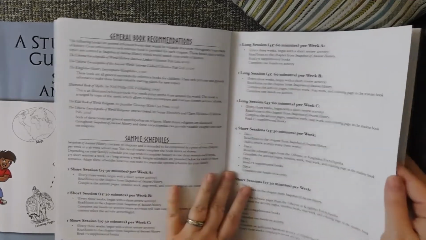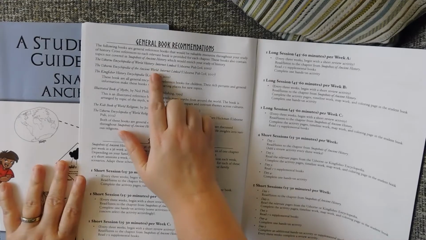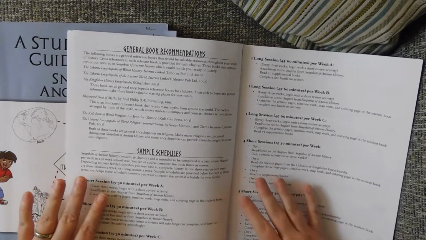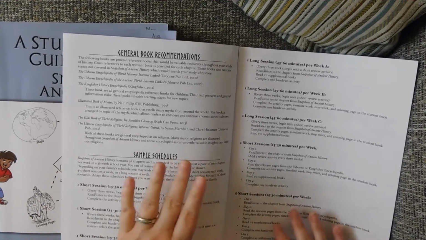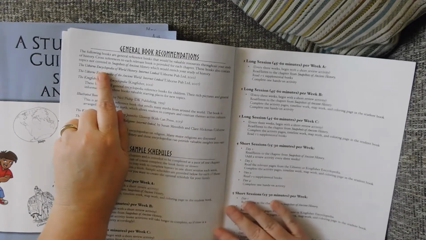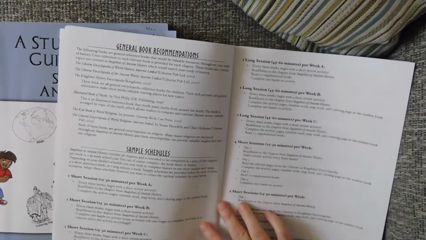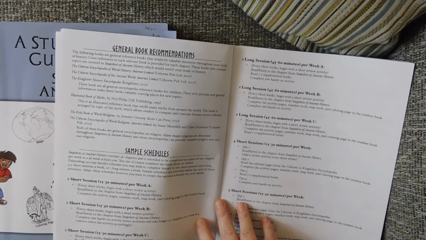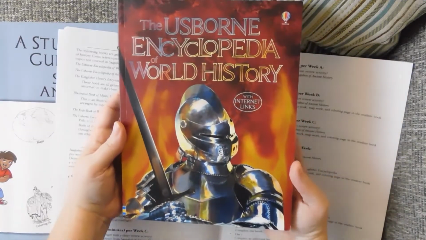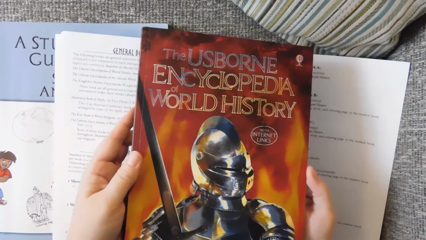So the books in that section are in this very beginning, general book recommendations. I purchased every single one of them because I know our family and how we like to do history, so I wanted to make sure to have every single one on hand, and I will show each one of them to you individually. The first one listed is the Usborne Encyclopedia of World History, internet linked, and it is this book right here. That way it can help identify it if you want to go find it.